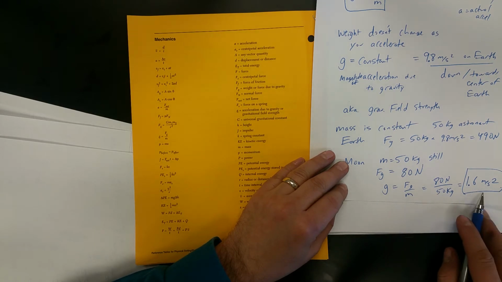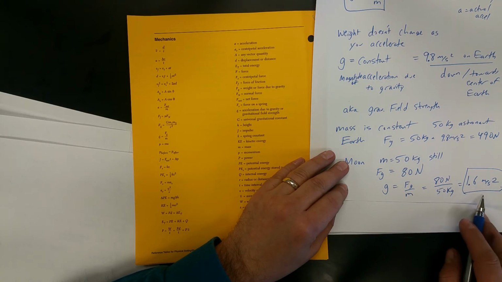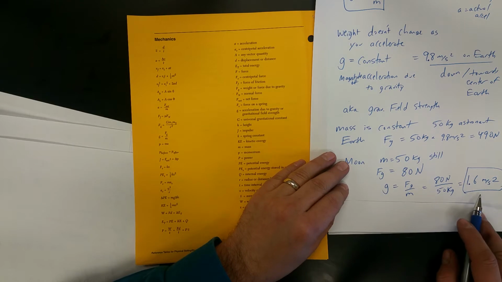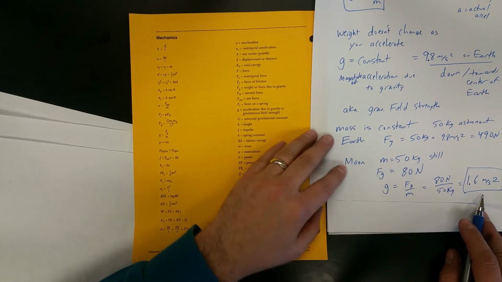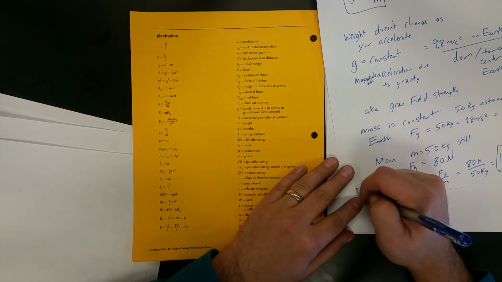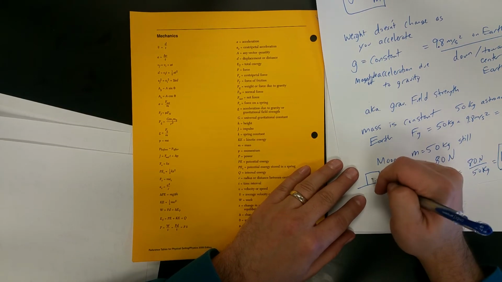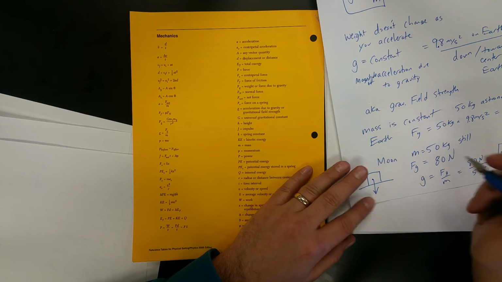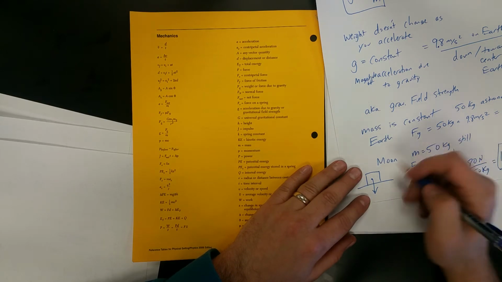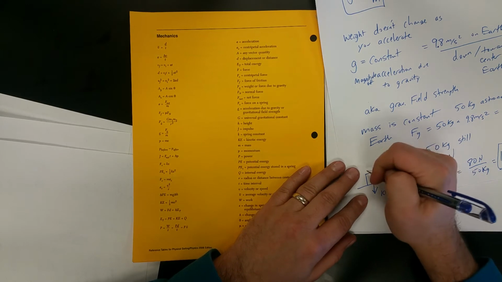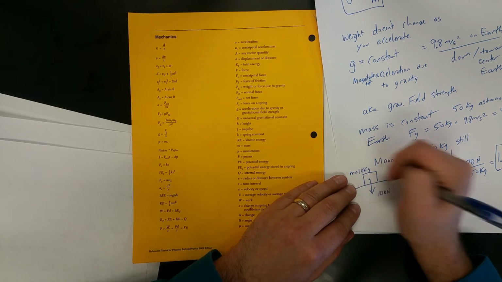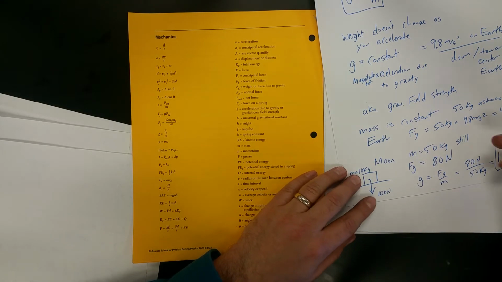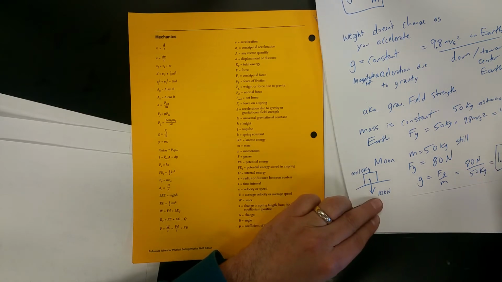Meaning, if you drop an object, all dropped objects fall at this rate. That is the acceleration of all dropped objects. But that does not mean that that is the acceleration of all objects. A box on Earth's surface might have a weight of, meaning it might have mg of 100 newtons, and that means that the mass is about 10 kilograms. I'm rounding just a little bit. 10 times 9.8 is 98. I just rounded it up to 100.